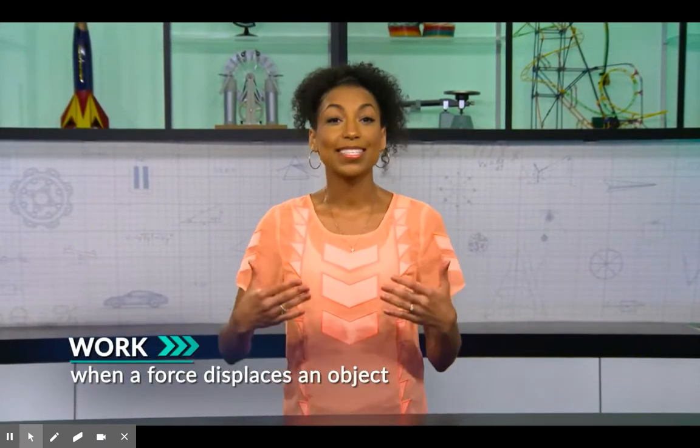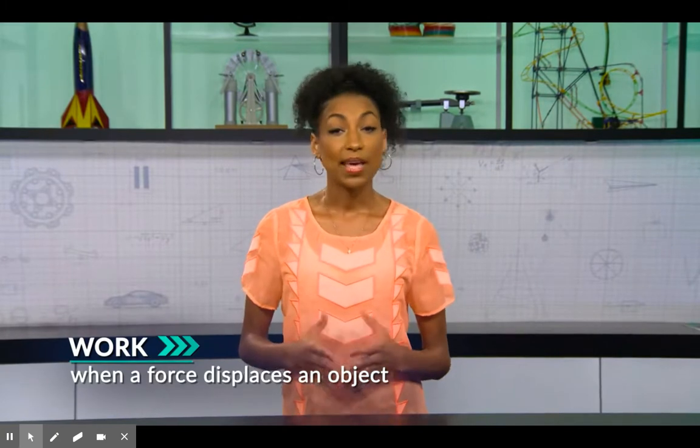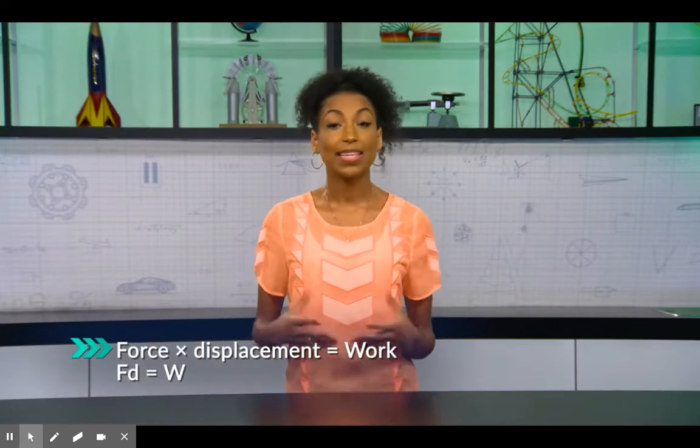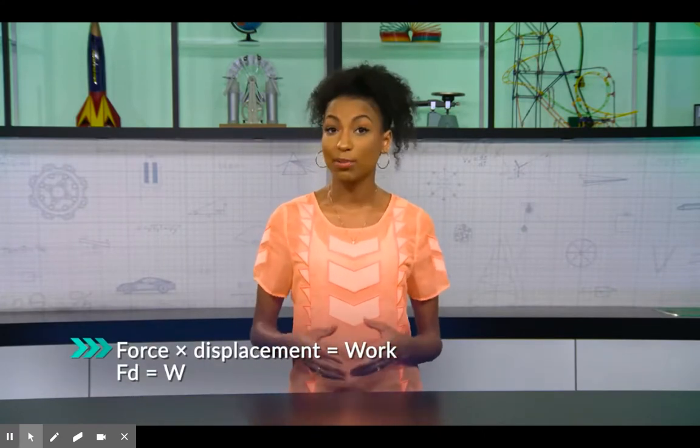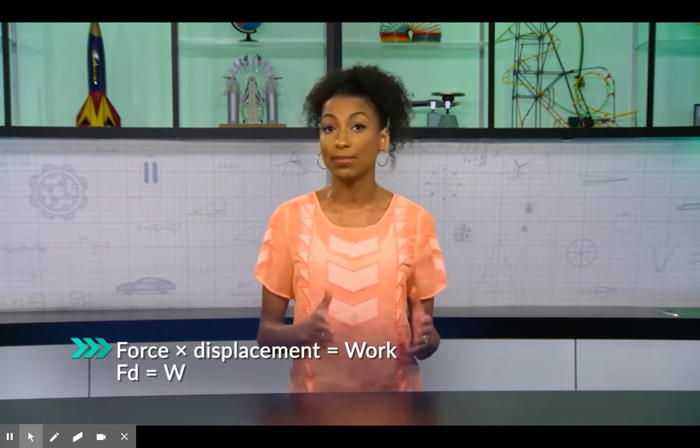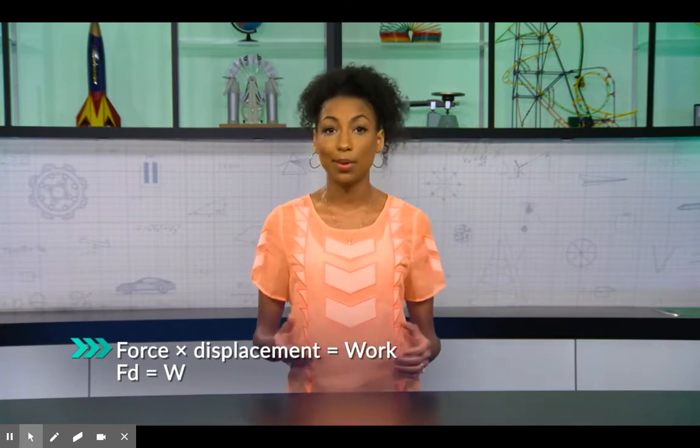An object must accelerate for work to be done. If it doesn't move, or if it moves at a constant speed, no work is done. Work also relates to the amount of force we apply on an object, like when we're mowing the lawn or hitting a tennis ball. To figure out how much work, you need to know the force that's moving the object, F, and the distance the object moves, its displacement, D. The relationship between these terms is force times displacement equals work, W.